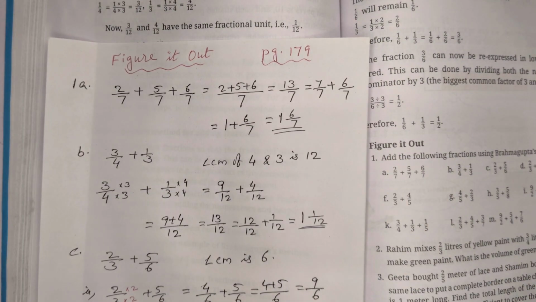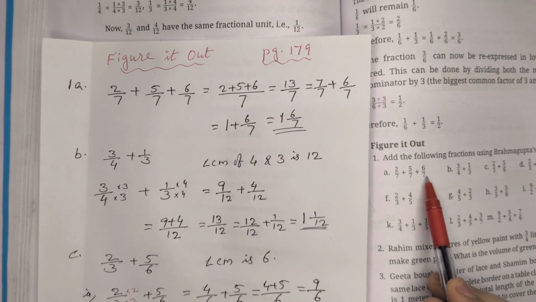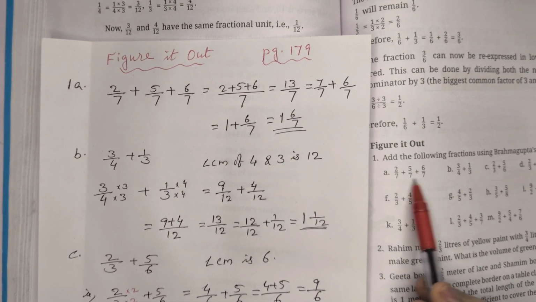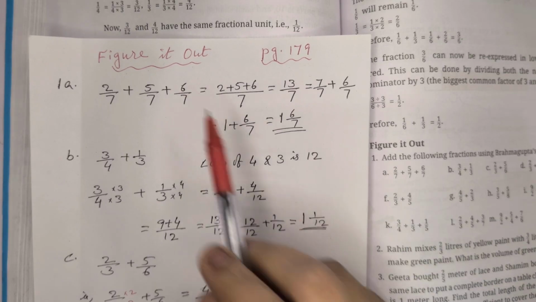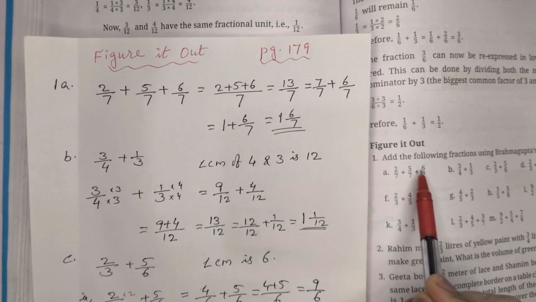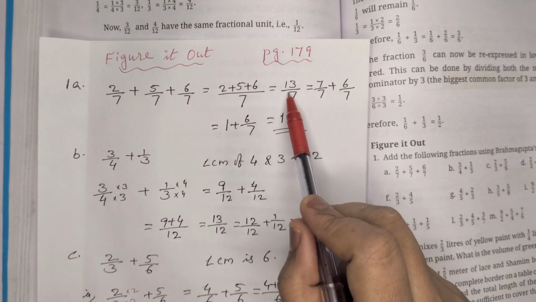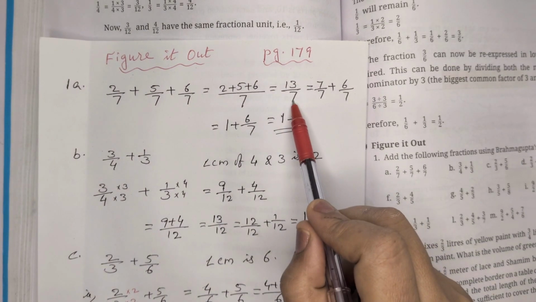Figure it out, page number 179. First one, 2 by 7 plus 5 by 7 plus 6 by 7. All the denominators with the same number 7. So we can add the numerator, 2 plus 5 plus 6. That is coming 13 by 7. Here it's more than 1 unit. Numerator is greater than denominator.